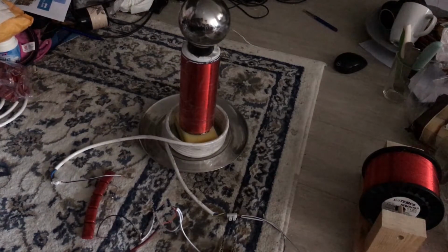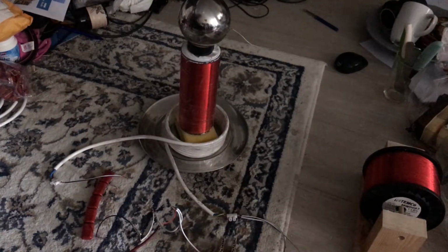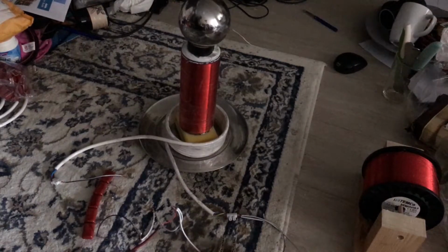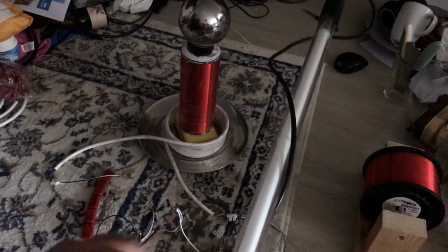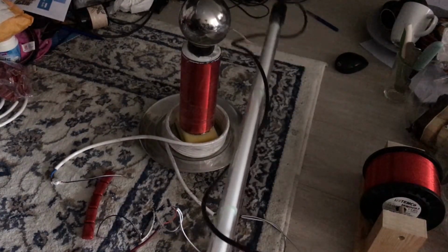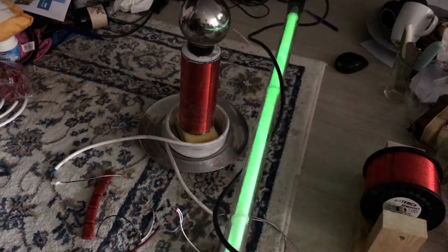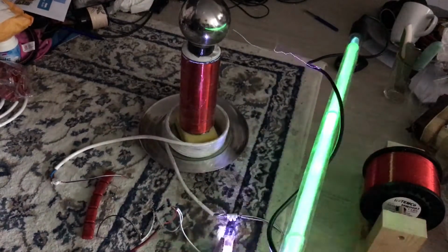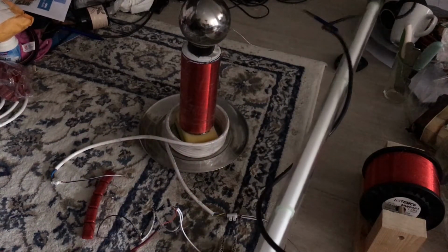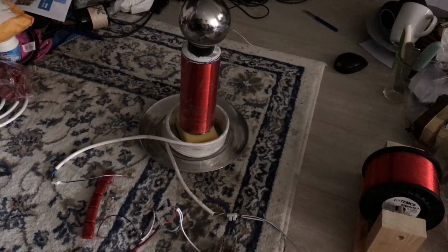I also have another light bulb. Maybe I can show that. Just a moment. This is a big one. I don't know whether this one will work or not. Ooh. Oh, yes. So this is also demonstrated. Okay, so everything is okay.